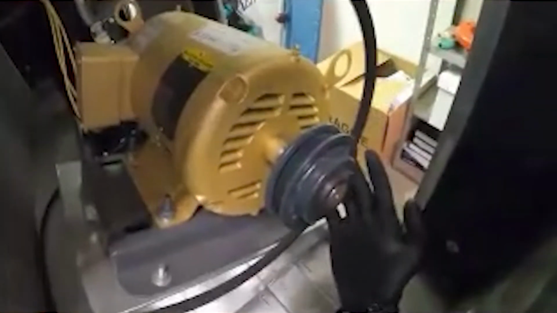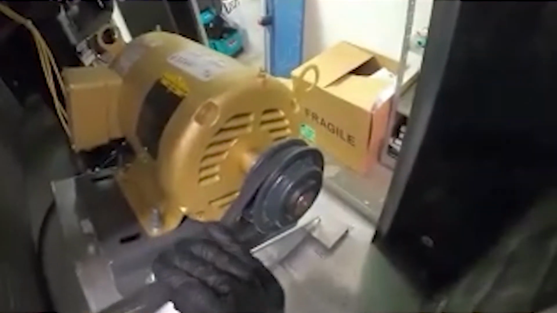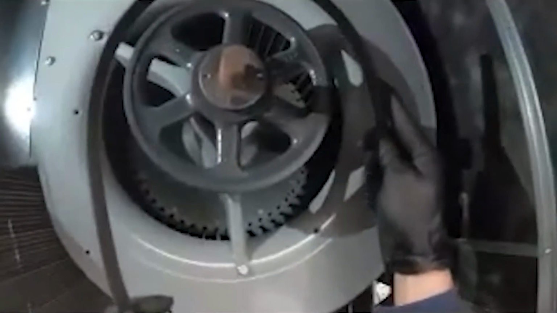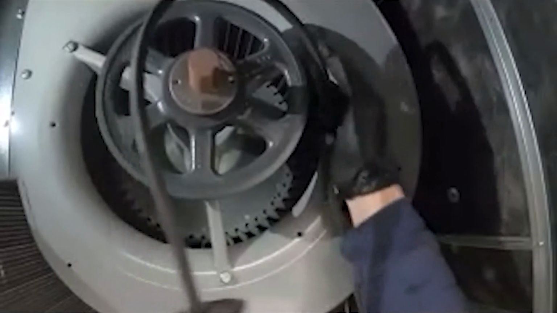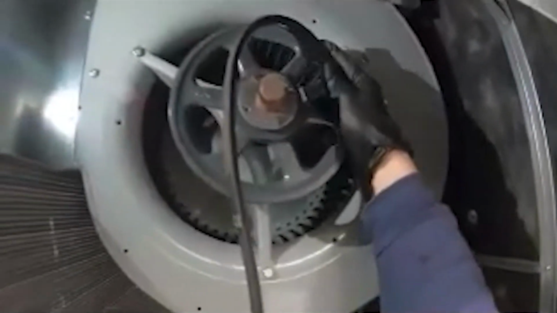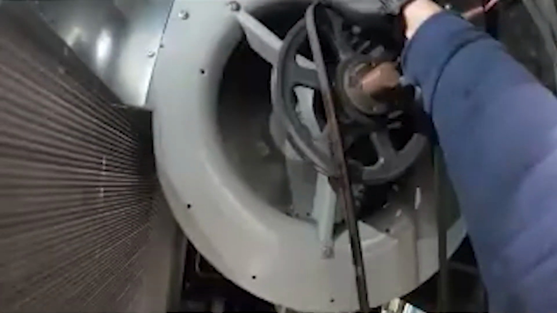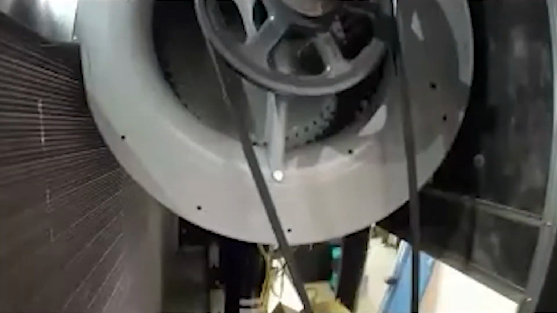Here's our new belt. This is an AP70. So we're going to start at our pulley and we're just going to go around, as you can see, just like that. We are in. Next, we're going to go to our flywheel. We're going to take our hand like this, set it up, and we're just going to spin it. And that's it. New belt installed.